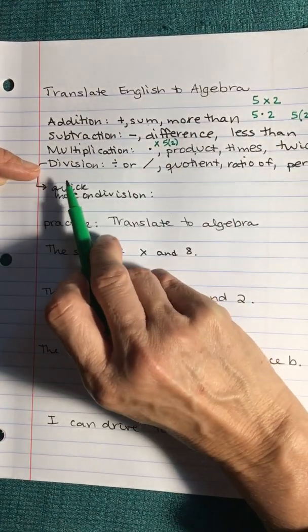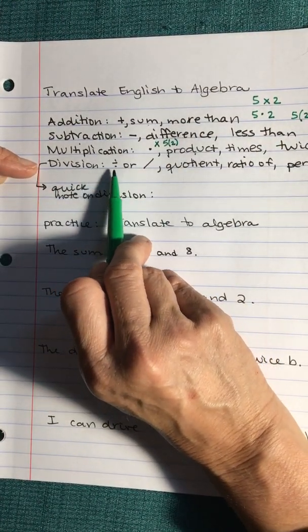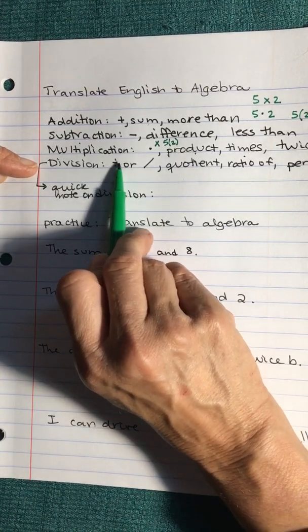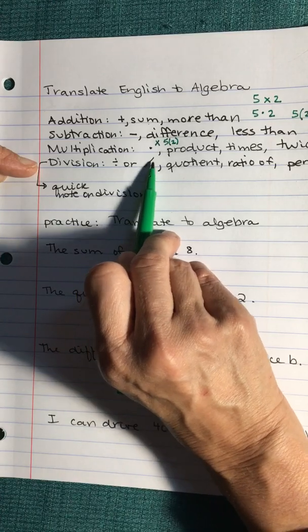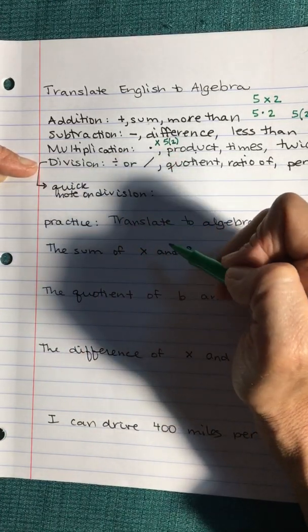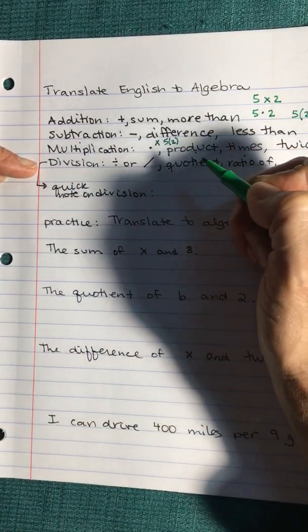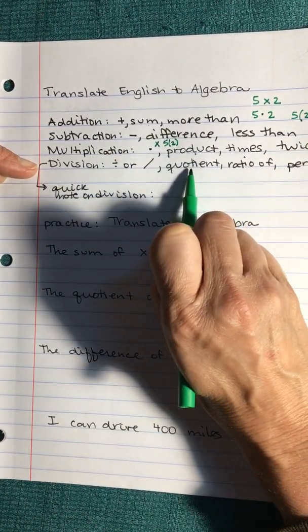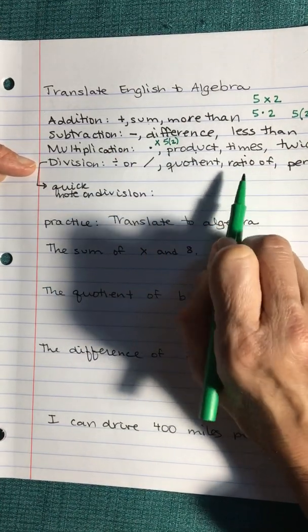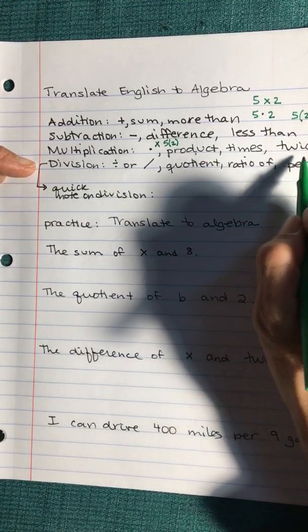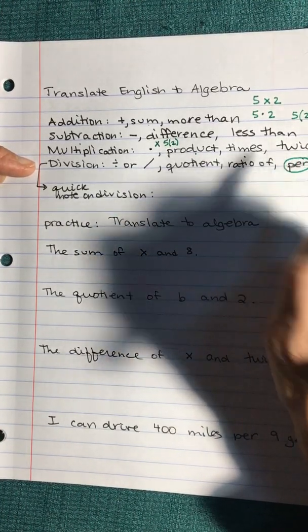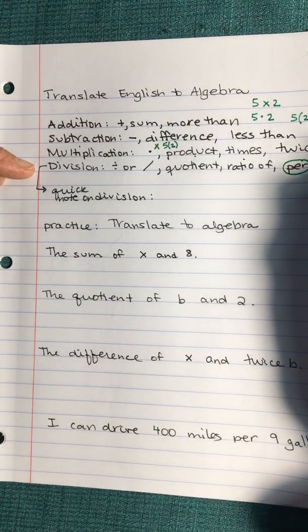Division, our last operation. We can either use the divide symbol, like a minus sign with a dot on top and bottom, or we can use a slash, or a backslash. The answer for division is quotient. Maybe it'll say ratio, that could be another word you see. And then again, for word problems, the one we'll be looking for is the word per, P-E-R.